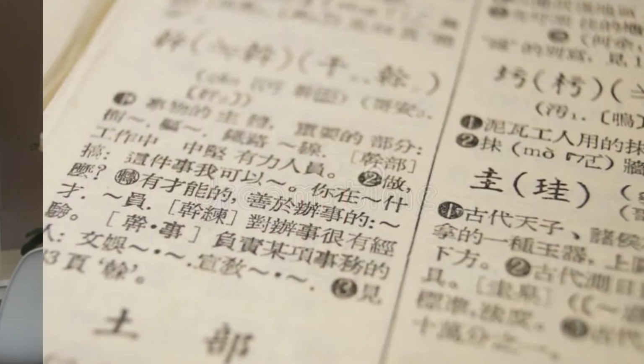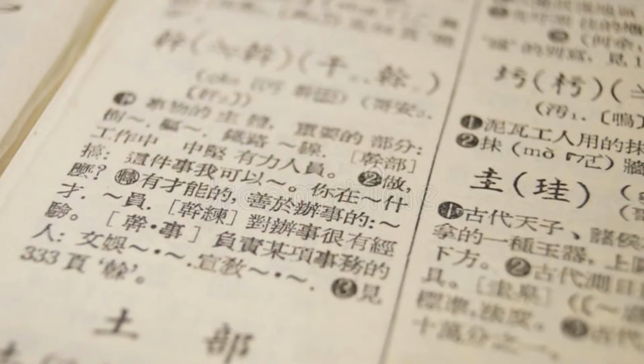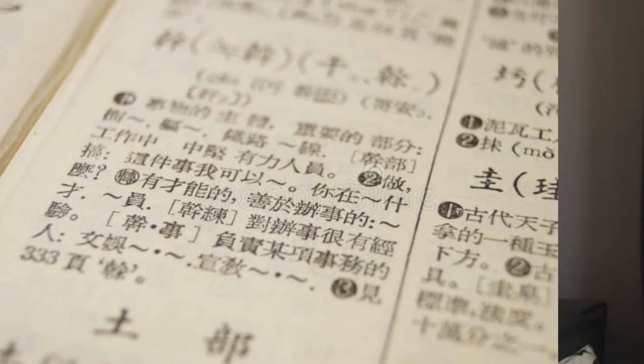You do not need that, because that table is merely an index by which you look for characters in a dictionary, in a paper dictionary. Of course, we don't need that nowadays. We have smartphones, and even if we use paper dictionaries, we use those where words are arranged by pinyin, the pinyin alphabet. In older dictionaries, the characters were arranged according to this table of keys, table of radicals. So nowadays we don't use that.